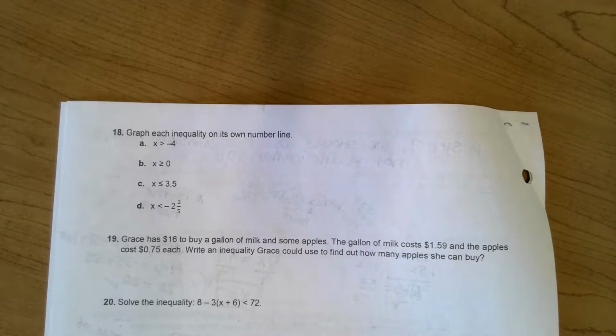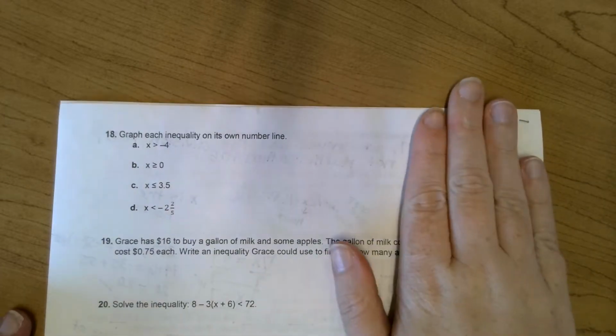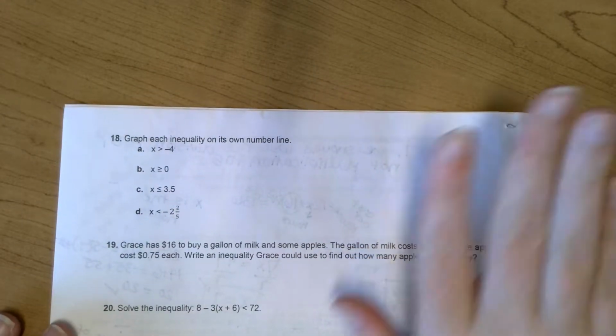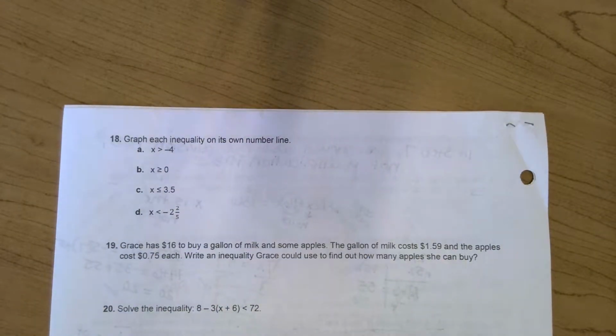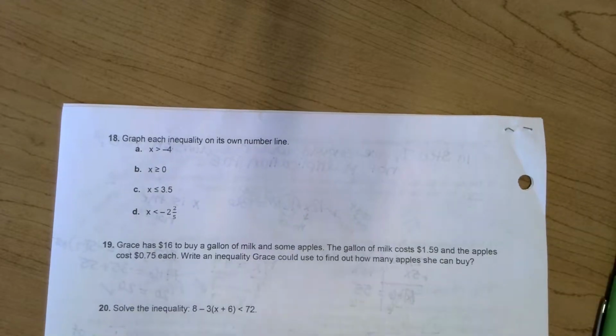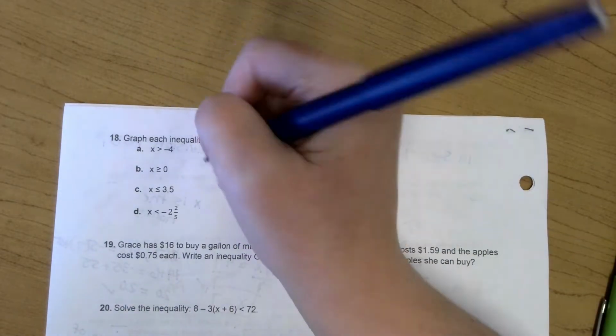All right, ladies and gents, this should be the very last video for the practice test for Unit 1. So let's go ahead and get started, and let's start with number 18. We are just graphing the inequalities on a number line. That's it. Should be pretty easy.